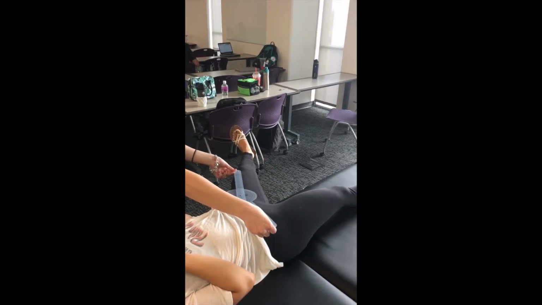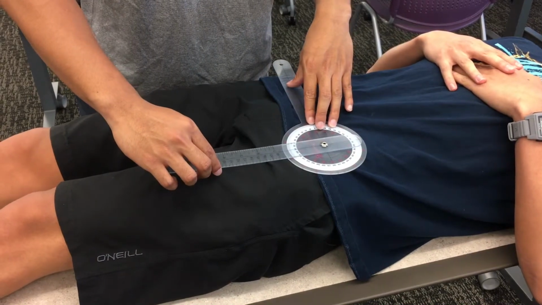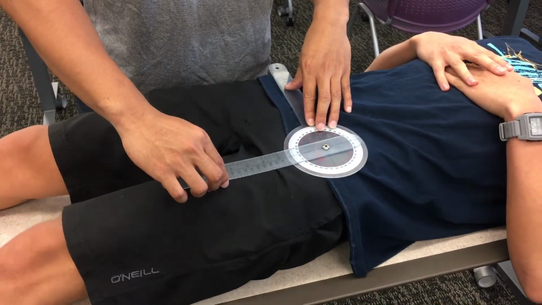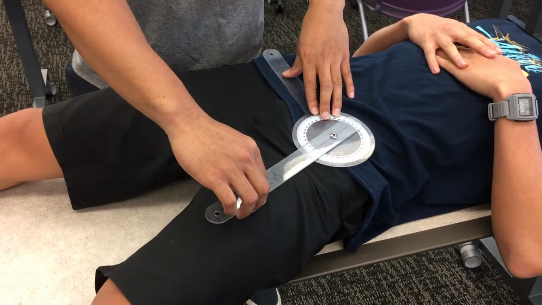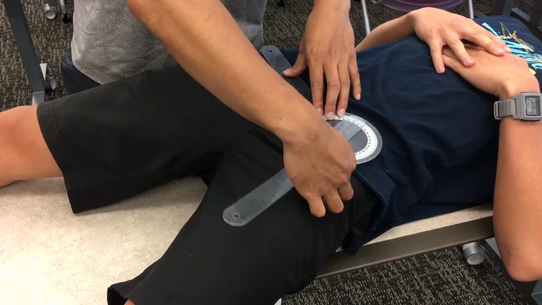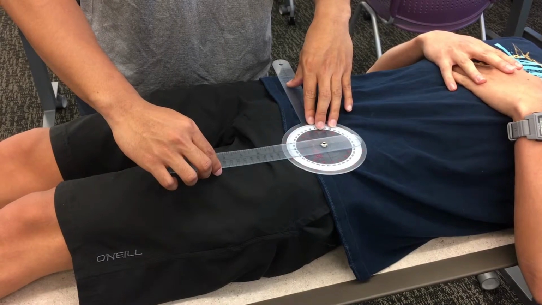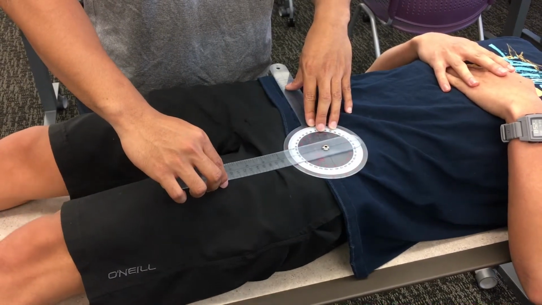The stationary arm is an imaginary line from the ASIS to the other ASIS. The mobile arm follows the midline of the femur, and the axis of rotation is the ASIS. The muscles causing the action are the glute max, glute medius, glute minimus, TFL, and sartorius.